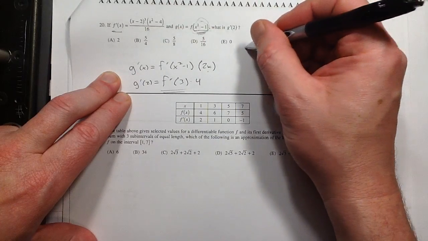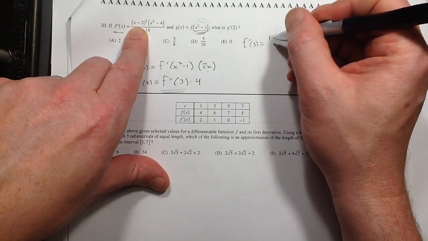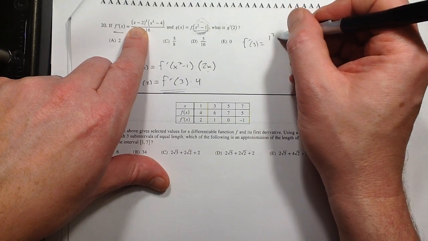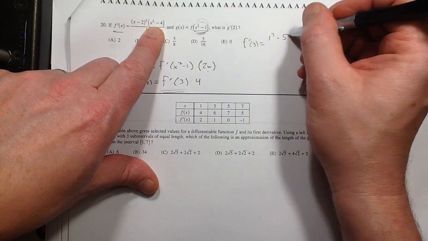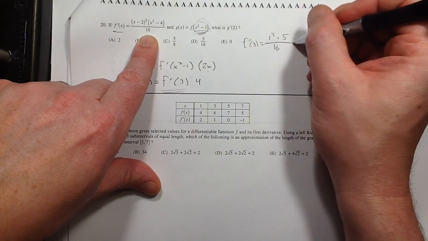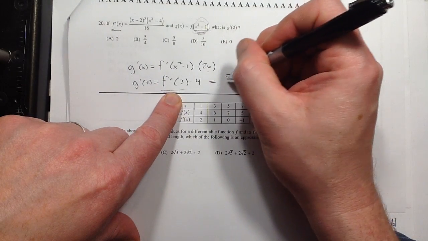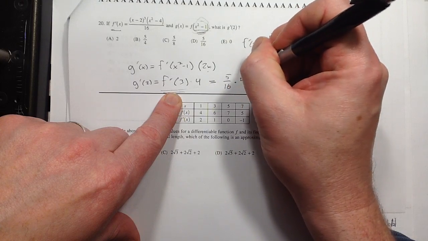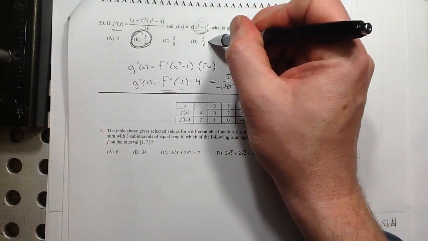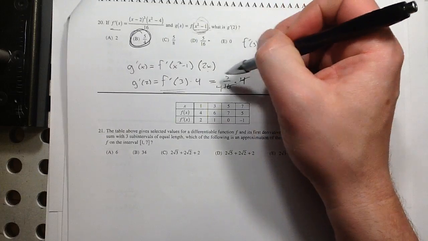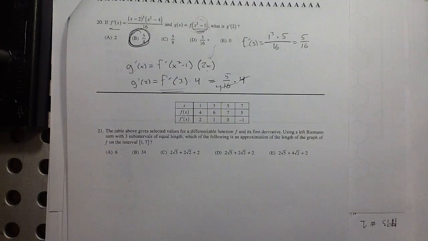So f prime of 3 is, let's see, 3 minus 2 is 1, cubed is 1, times 3 squared is 9, minus 4 is 5, over 16. So that's 5 over 16 times 4, which is 5/4. And there's the tragic answer of 5/16 if you forgot the chain rule here. But got to remember the chain rule.